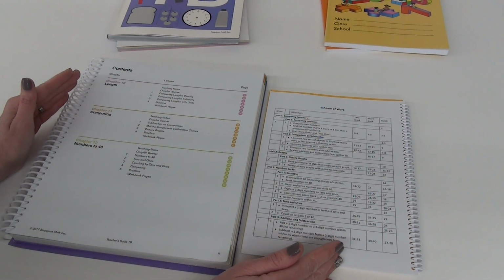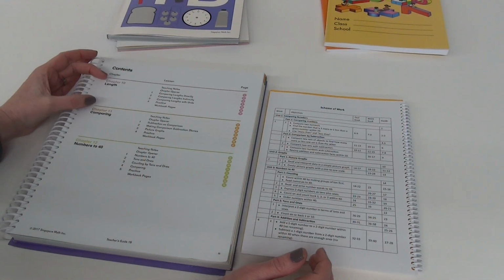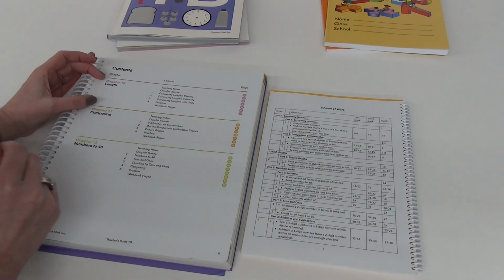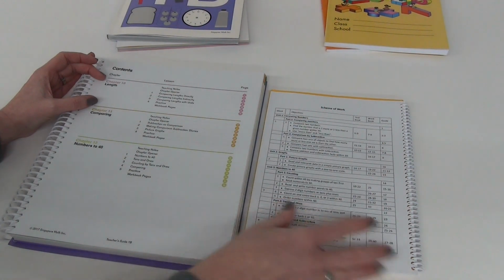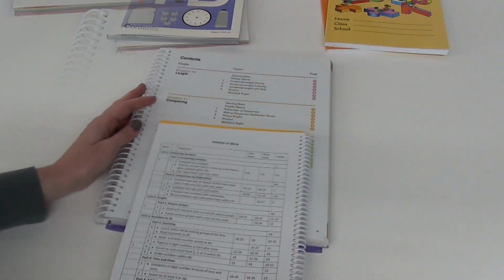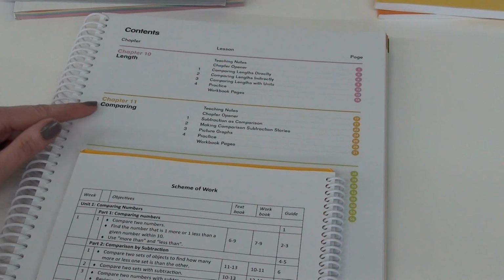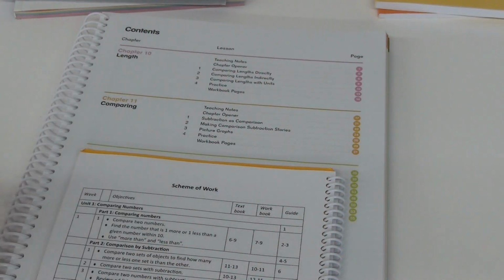So if you were coming in mid-year, you would be seeing a difference here. Now, what every single level difference there would be, I don't know. But I do know with 1B, the length has already been covered in Primary, so we are not going to see that on our scope and sequence. Chapter 11, comparing, and this is where we mesh together again.